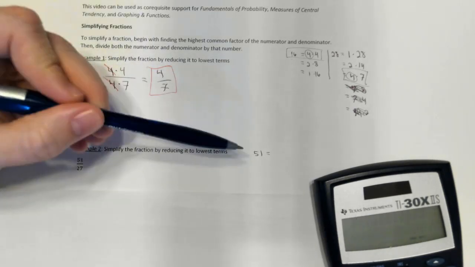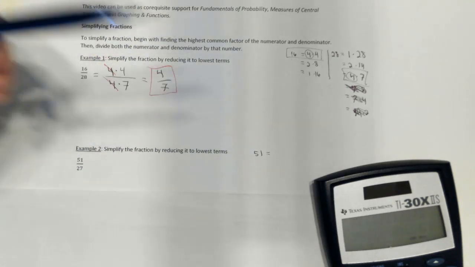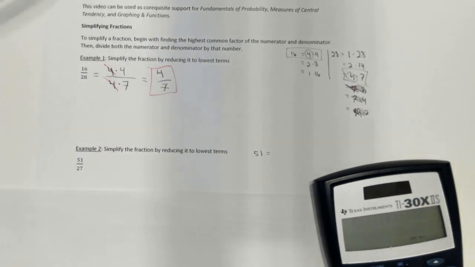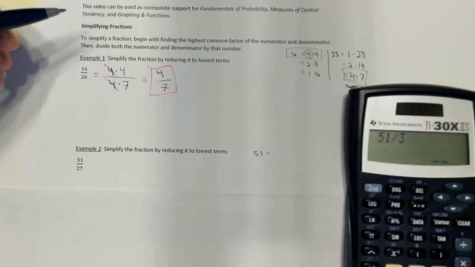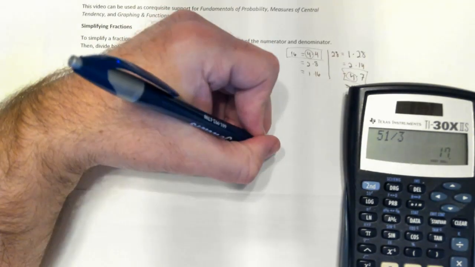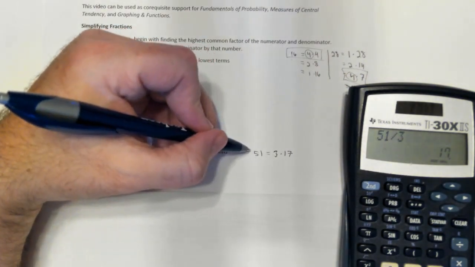Here, it's a little less obvious, 51, but notice 5 plus 1 is 6. 6 is divisible by 3. So that's kind of a trick. So 51 is divisible by 3. Okay, so it's 3 times 17. Well, 3 and 17 are both prime, so that's about it.